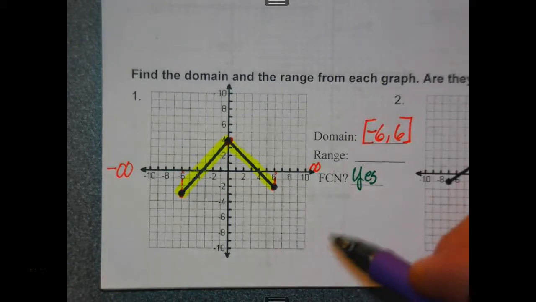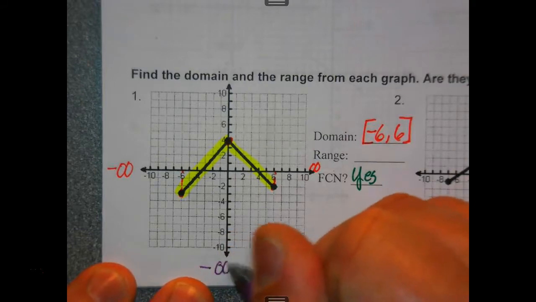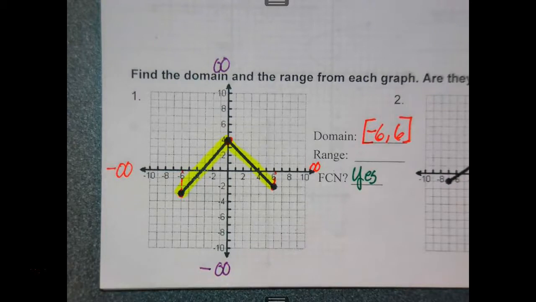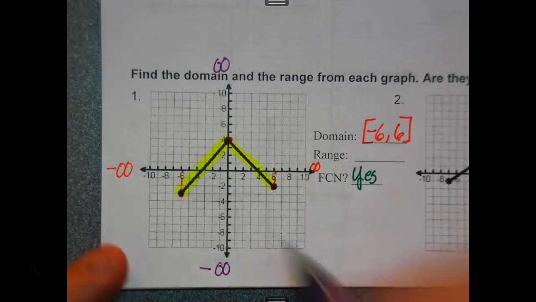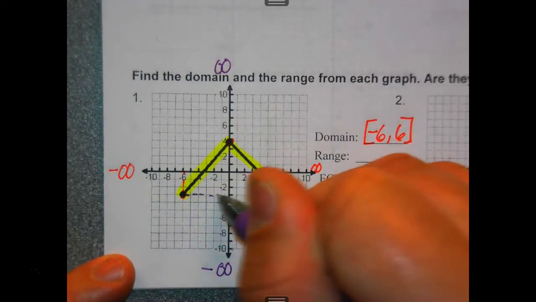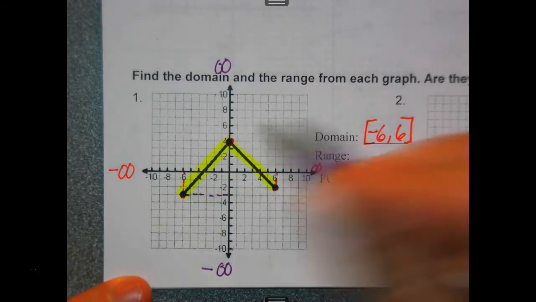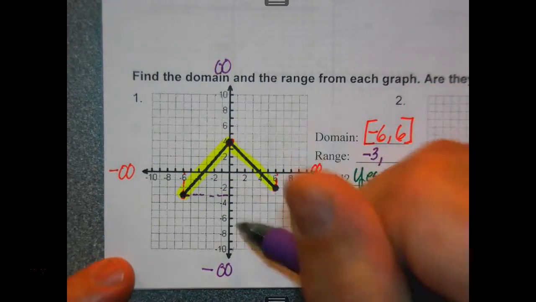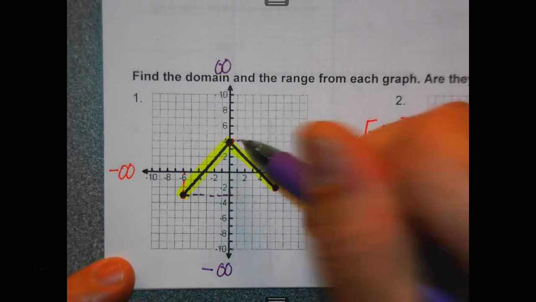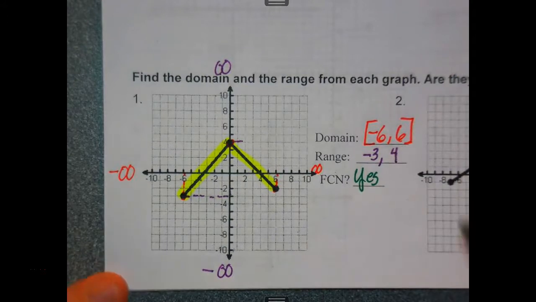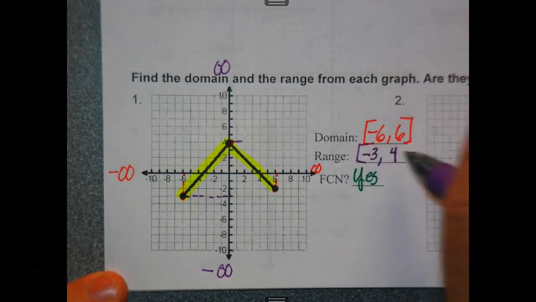Okay, let's look at the y-axis. Negative infinity, positive infinity. What's the smallest number of my graph on the y-axis? That looks like -3. And right there, +4. Brackets or parentheses? That's right, brackets.